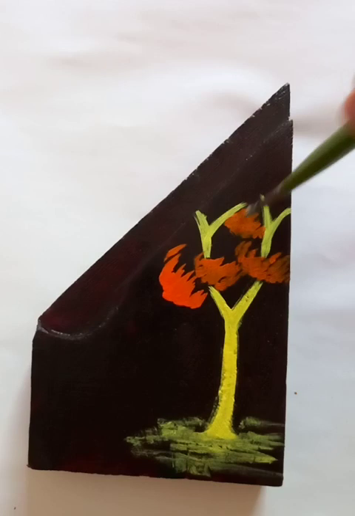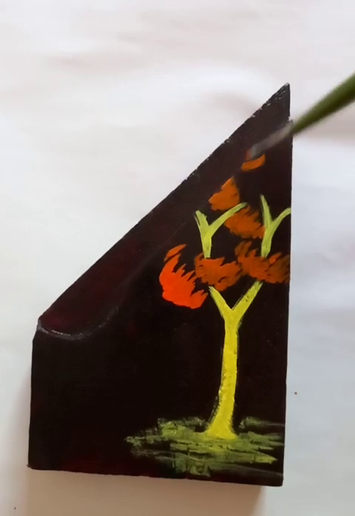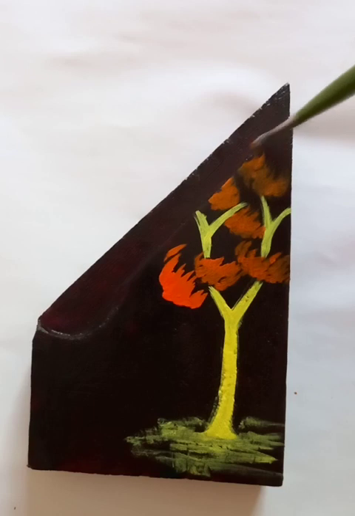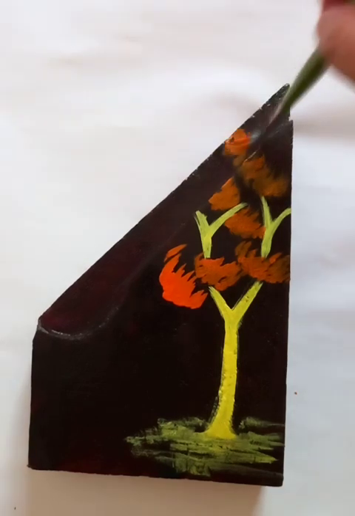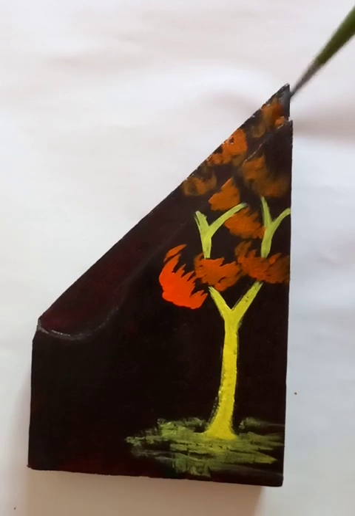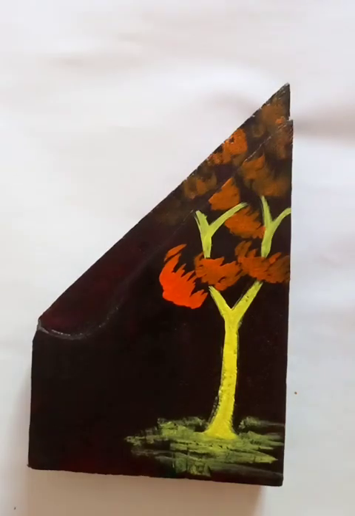Okay, you can see the lighter portions of the tree.